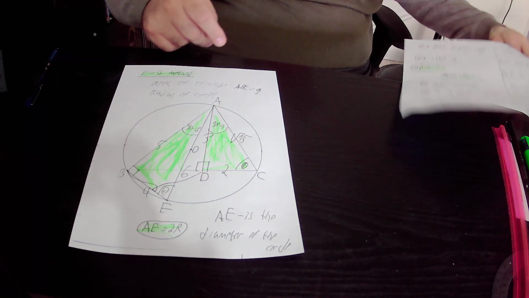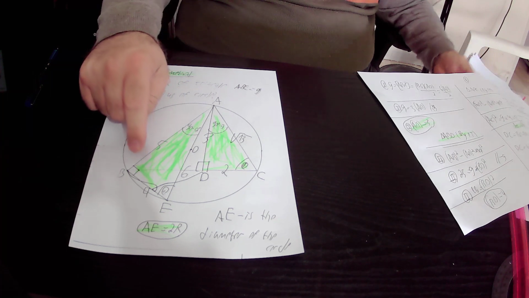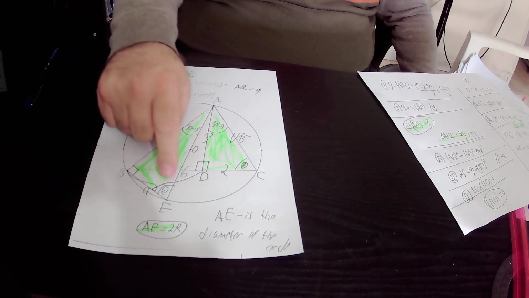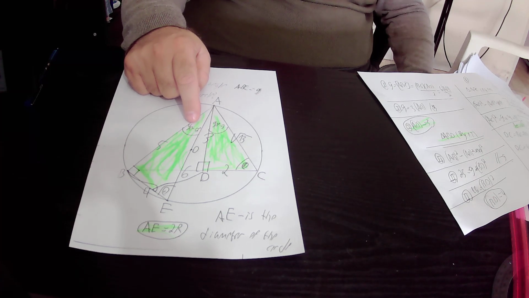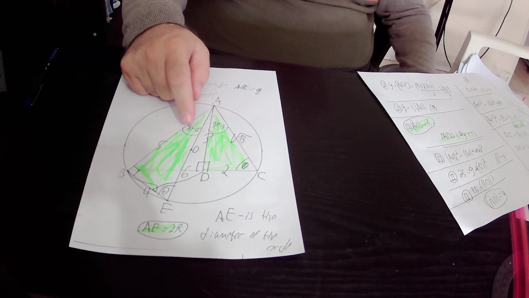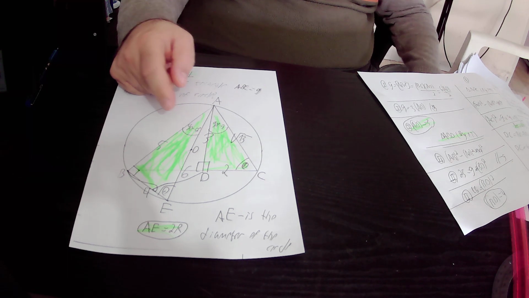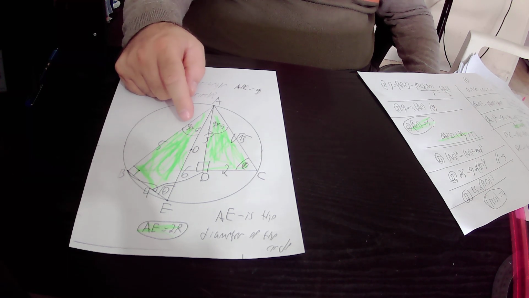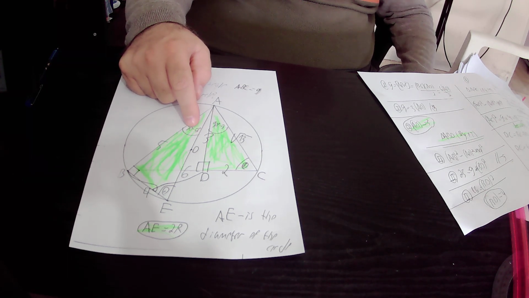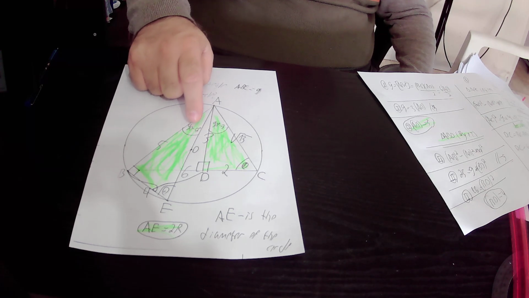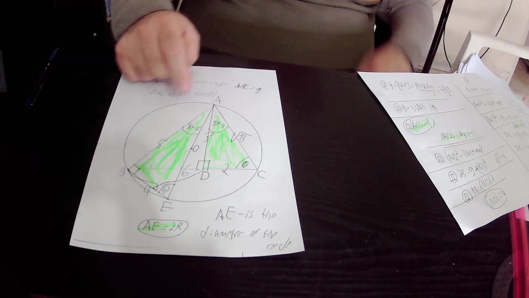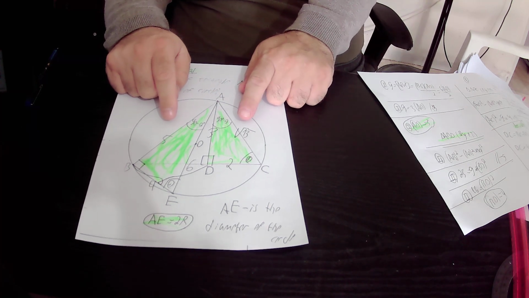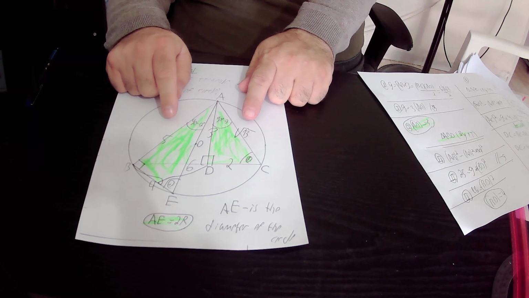Then this angle equals 90 degrees. This angle equals theta. This angle must be equal to 90 degrees minus theta in order to complete the sum of the angles in the triangle to 180 degrees. For the same reason, this angle must also be equal to 90 degrees minus theta. Then we prove that the two triangles are similar to each other.